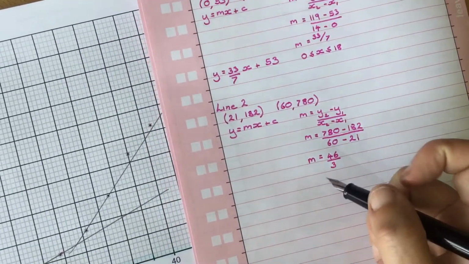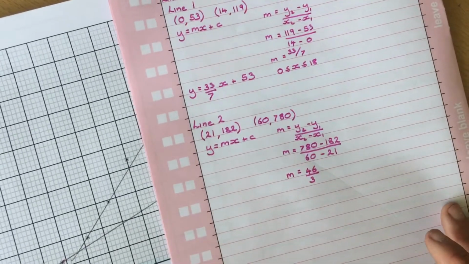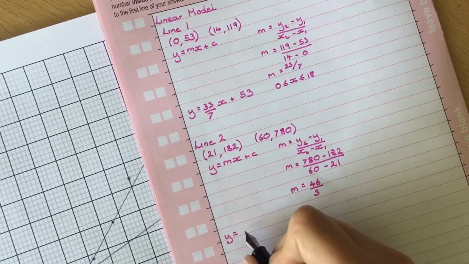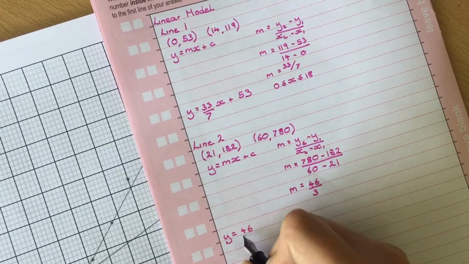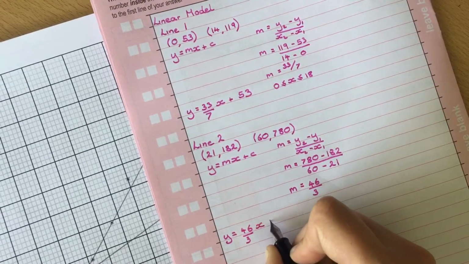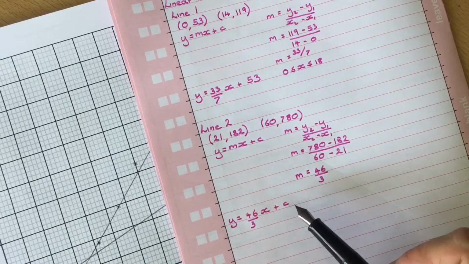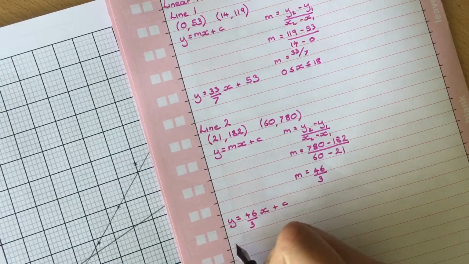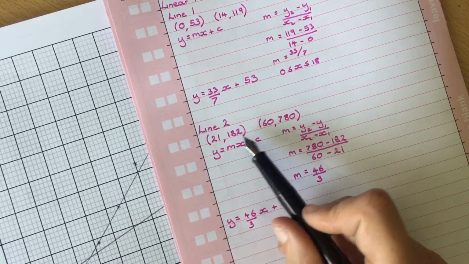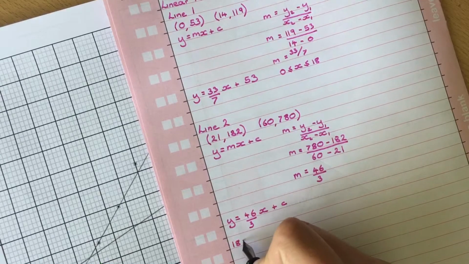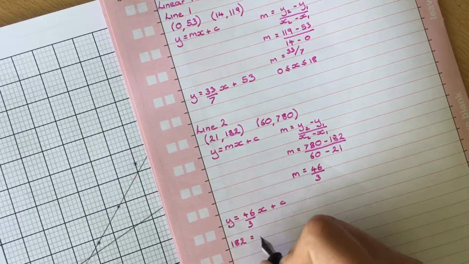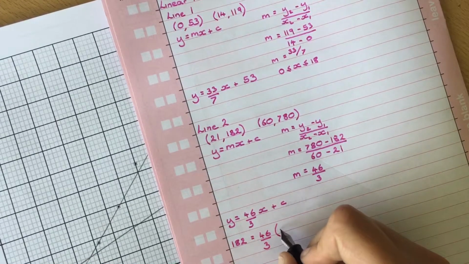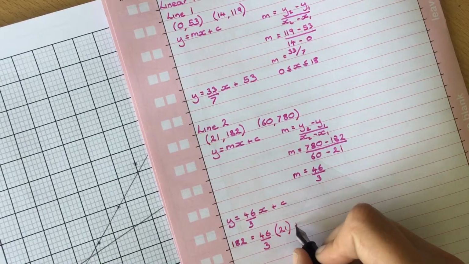Okay, now this one's a little bit different because we don't have a value of c, so we're going to have to substitute in. So first off, we know that our equation is y equals m, which was 46 over 3, x plus c. So if we substitute in one of these 2 points, so if we use this first one, we've got y is 182, and that is 46 over 3, and your value of x, which is 21, plus c.